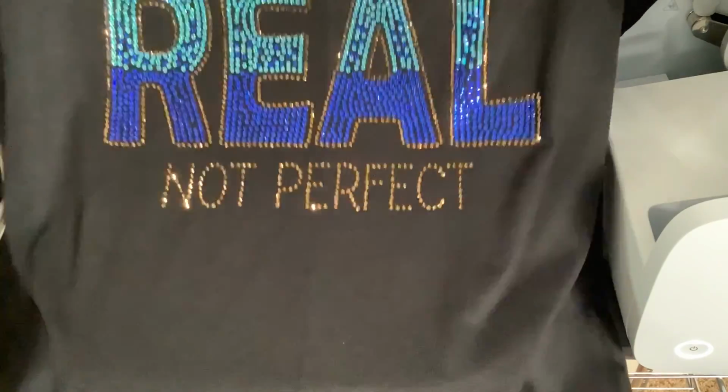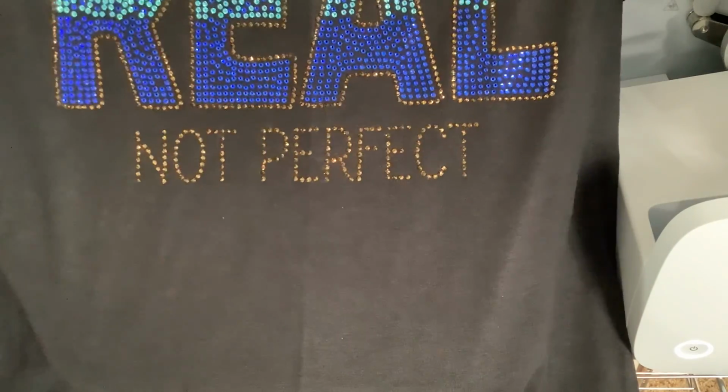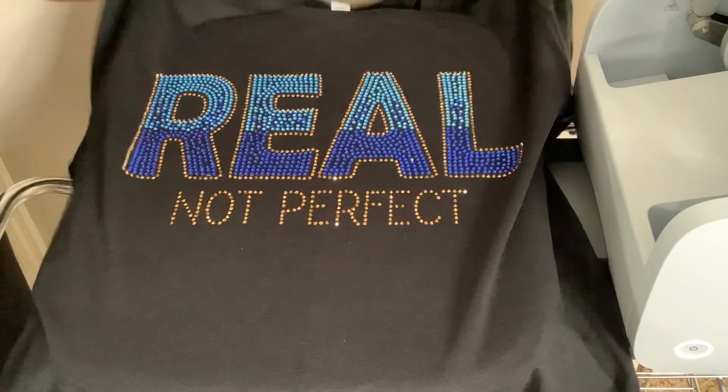It's so pretty. What do you guys think? It is so pretty.